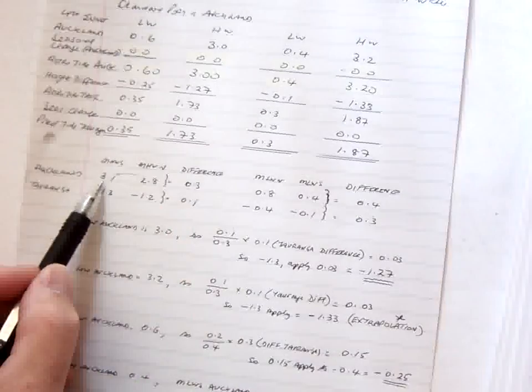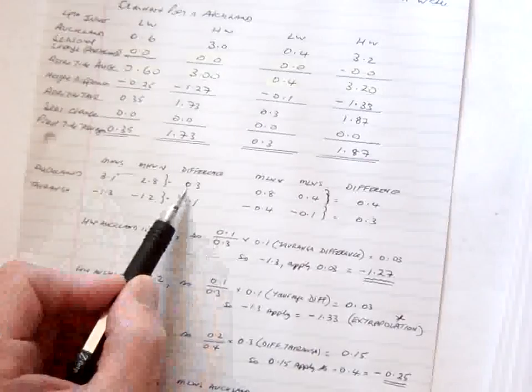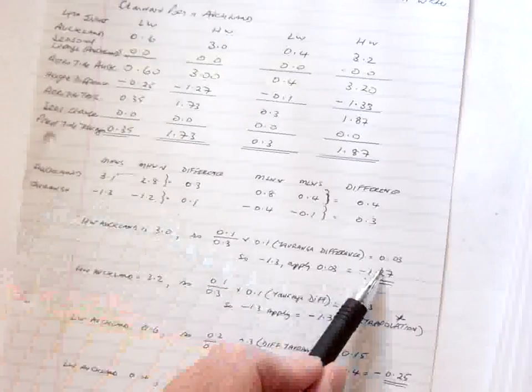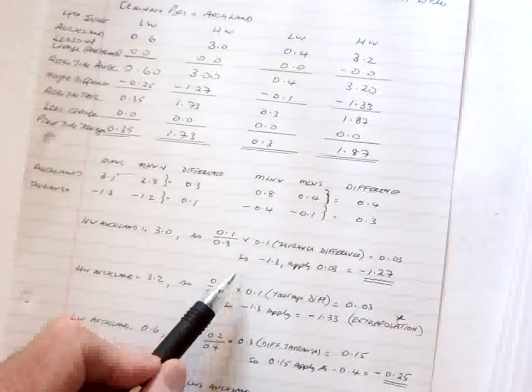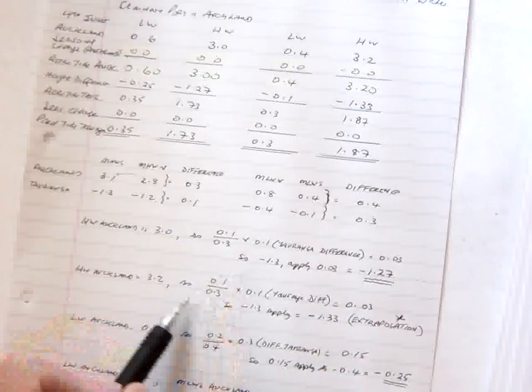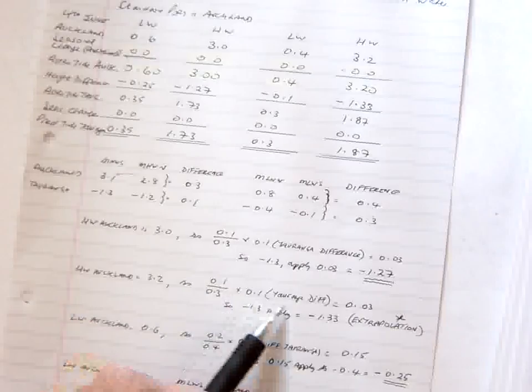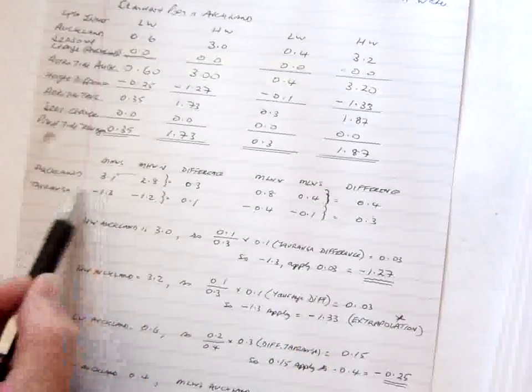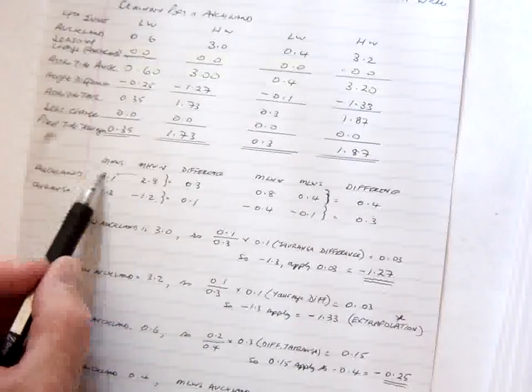The next high water value is 3.2. In this instance it's higher than the 3.1, so we need to extrapolate. So 3.1 to 3.2 is 0.1, over 0.3, which is the difference, multiplied by 0.1, which is the difference for Tauranga. We get a value of 0.03. Because we're extrapolating, we're going from -1.3 that way, because we're going from 3.1 to 3.2.